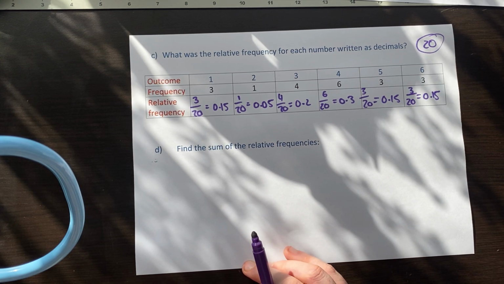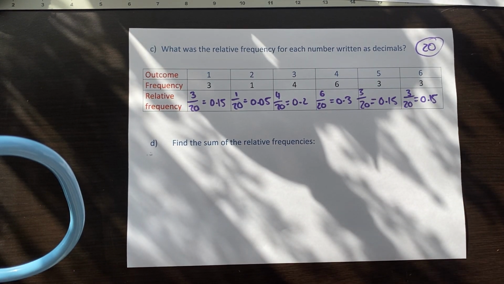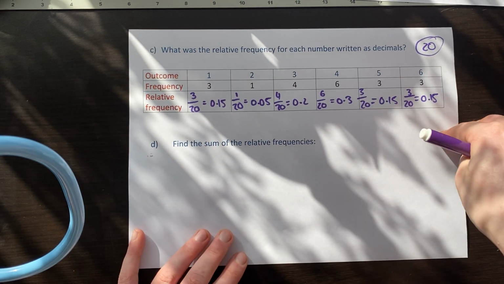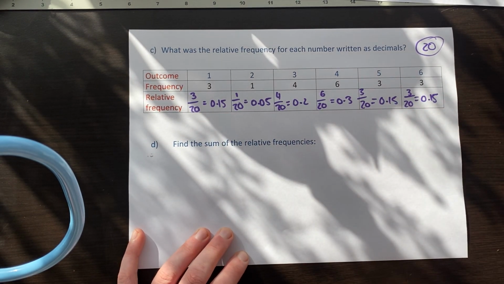Okay, so now the last thing it wants us to do is find the sum of the relative frequencies. The reason they did this is to make sure we've done it right. If we've done it right, each of these should all add to 1, no more or less. It has to be 1 exactly.